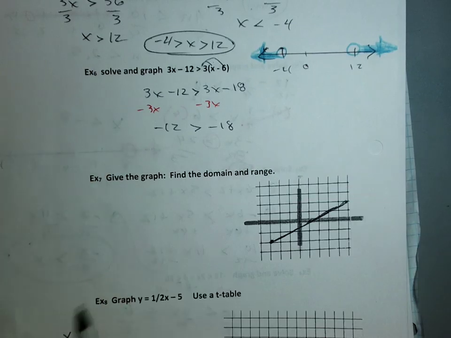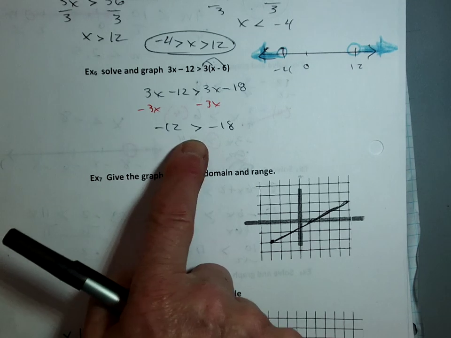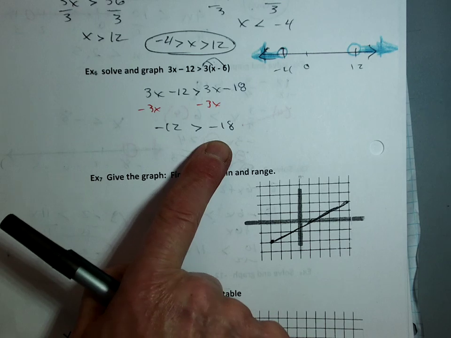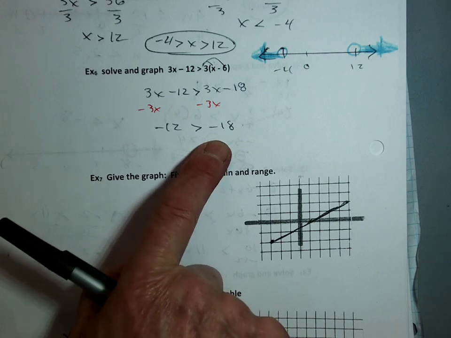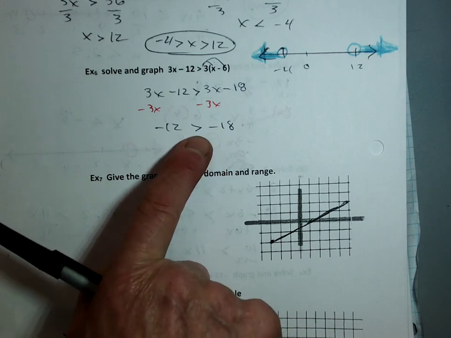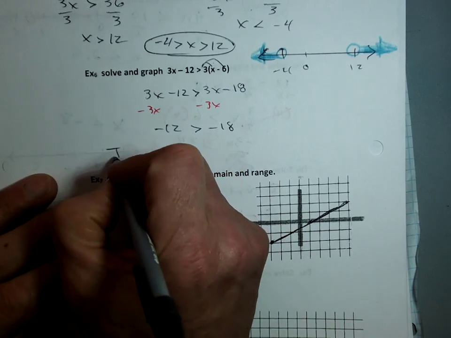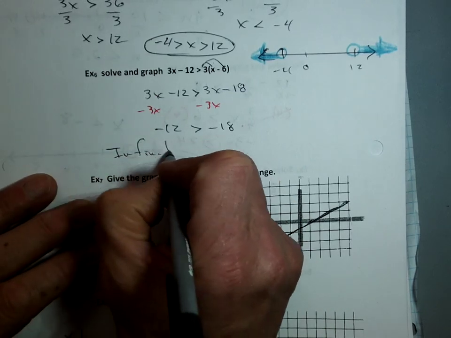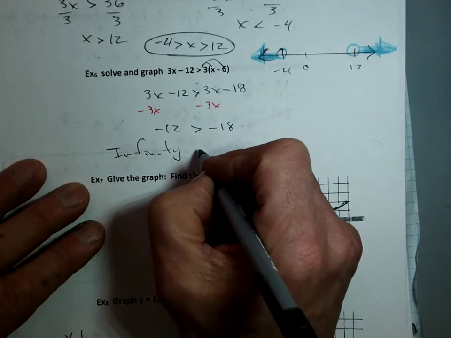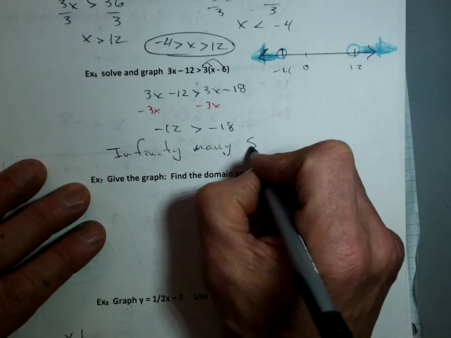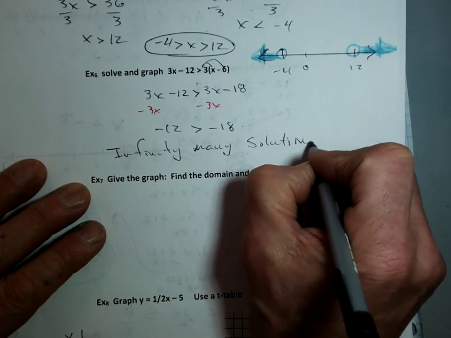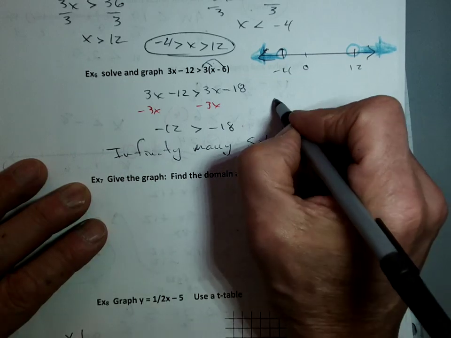So either it's going to be infinitely many solutions, or it's going to be no solution. So which one is it? Is negative 12 greater than negative 18? It is. Is it always going to be greater than? Yeah. So this one's going to be the infinitely many solutions. Or if you don't like to write all those words, I like the cursive R.